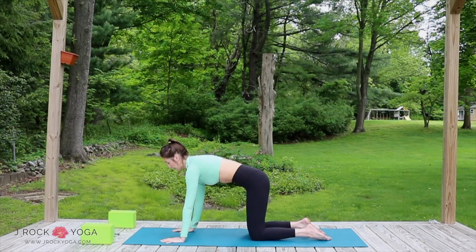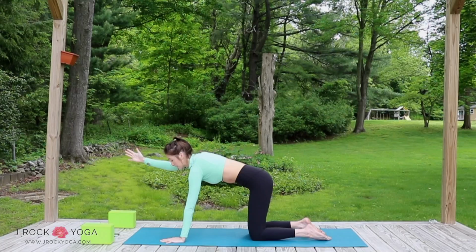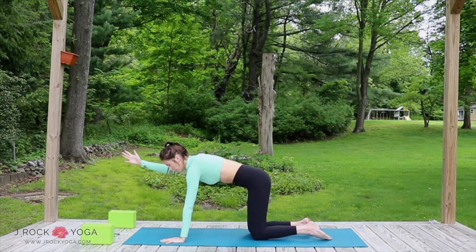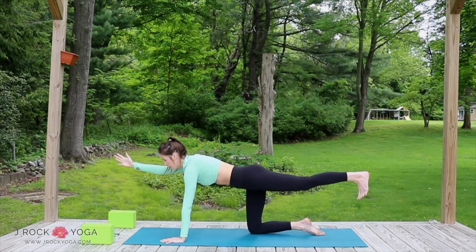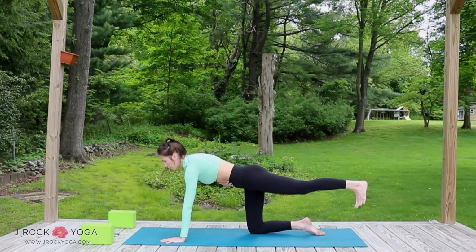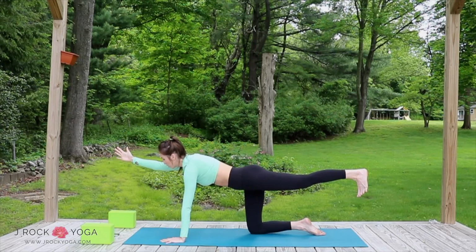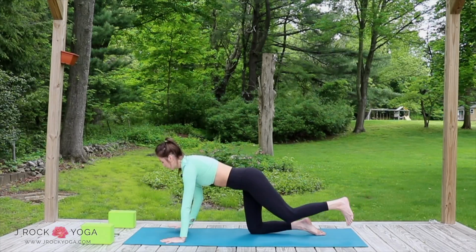On your next inhale, I'd like you to reach the right arm forward. Now, if you're in pain and this is all that you've got, then you just stay right here. This is fine. If you want a little bit more, we're gonna lift the left leg up. And what you wanna think about is not letting the core drop down. We wanna think about the core really, really activating here. This is called bird dog. And we're just gonna hold it for 1, 2, and 3.